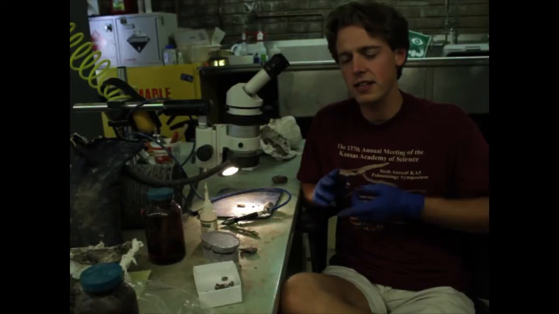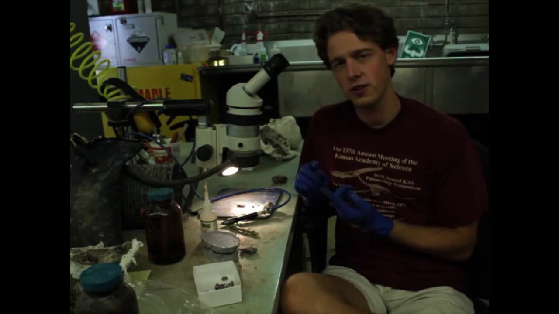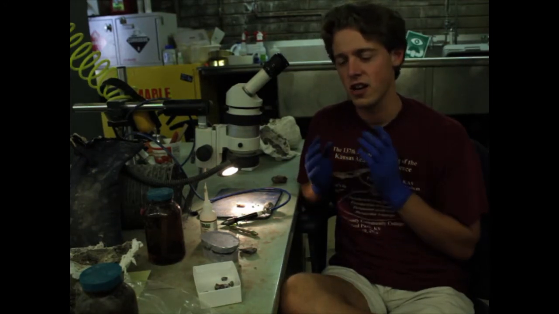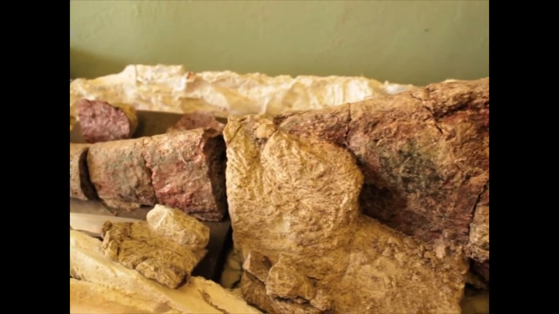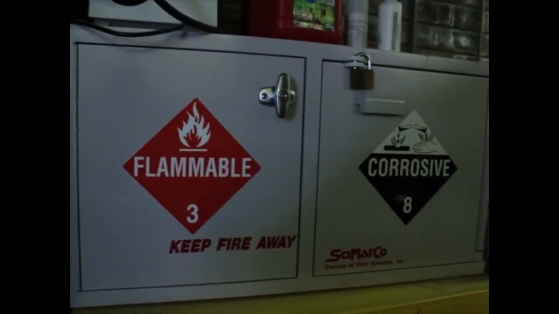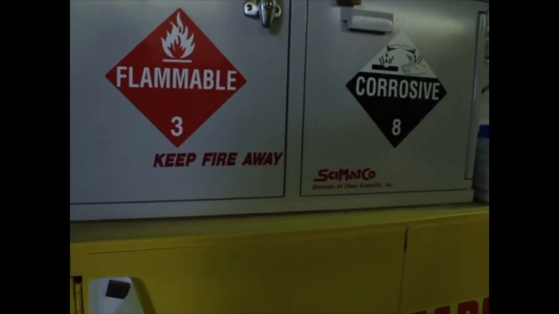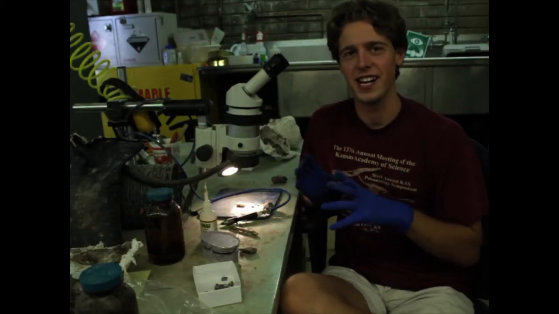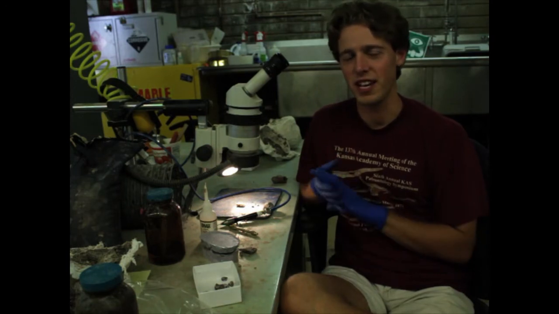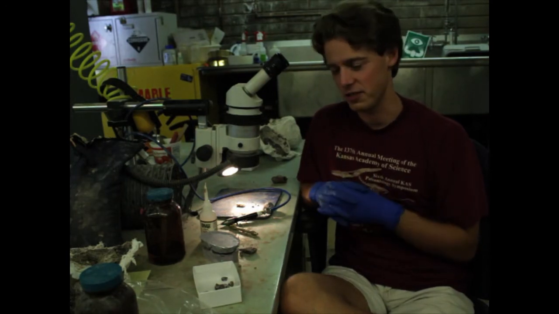And in some other cases, certain limestones, we can actually put the fossil with the matrix, the hard rock around it, into a bath of 10% acetic acid, basically vinegar. And we can put it in there and let the acid slowly eat away at the limestone.